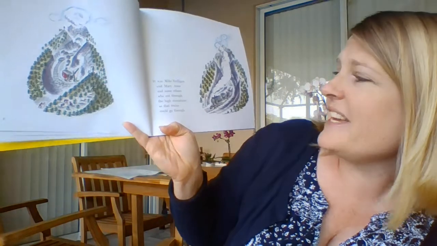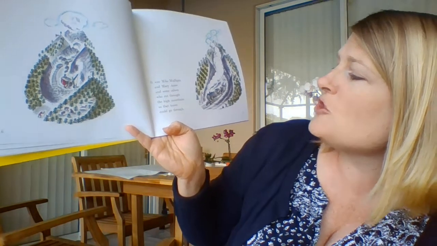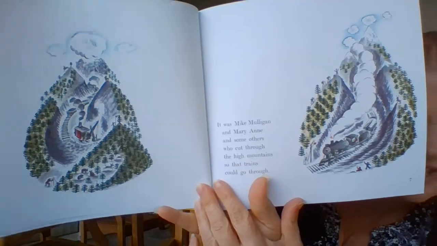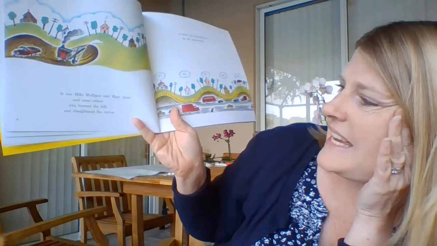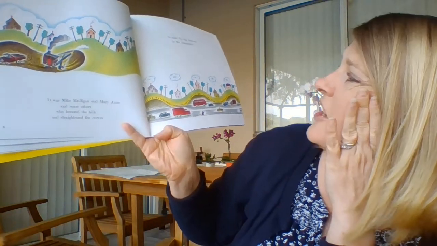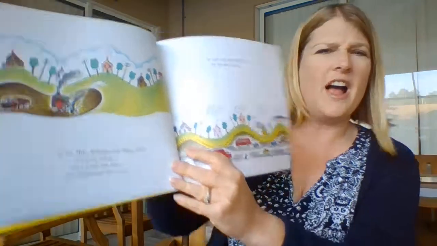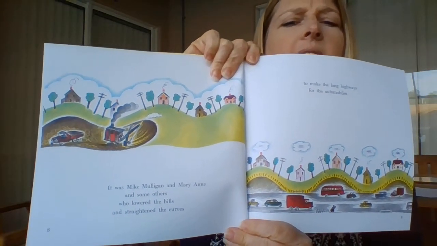It was Mike Mulligan and Mary Ann and some others who cut through the high mountains so that trains could go through. It was Mike Mulligan and Mary Ann and some others who lowered the hills and straightened the curves to make the long highways for the automobiles.